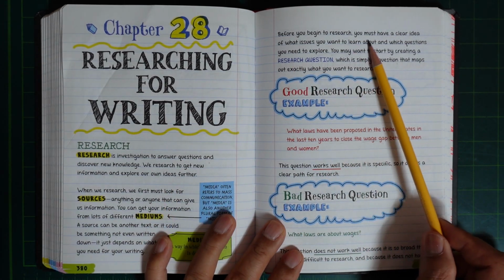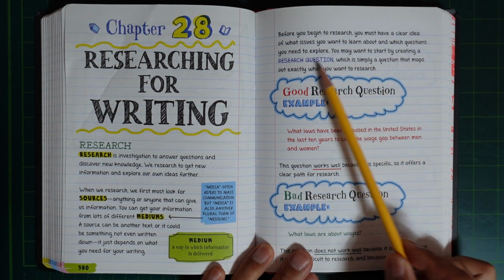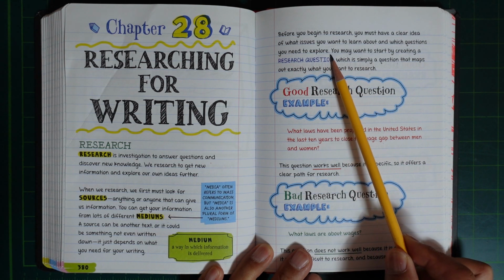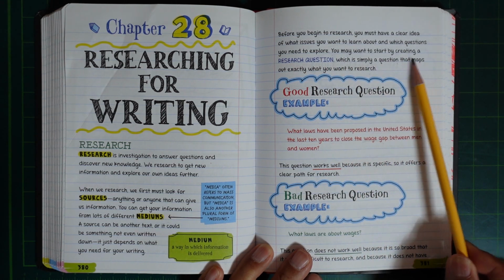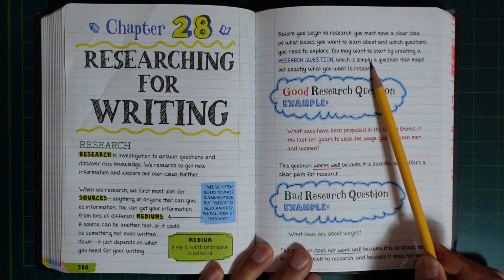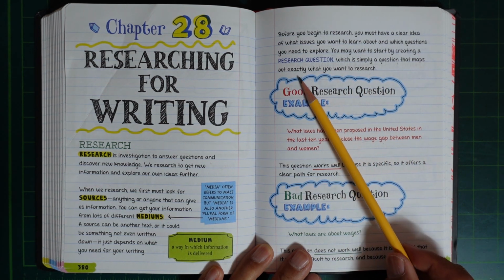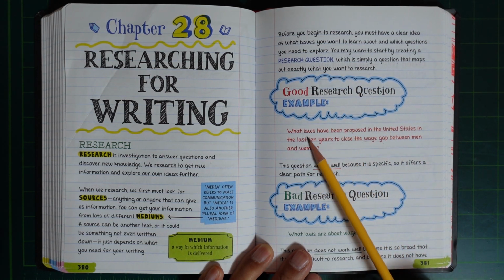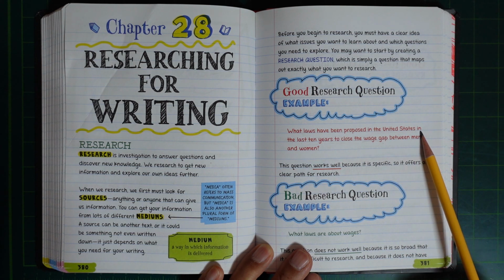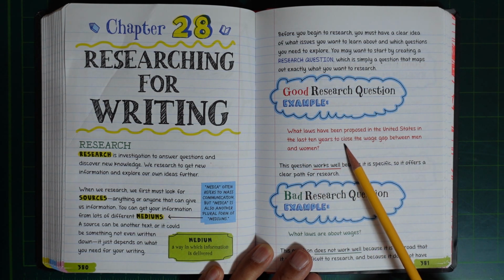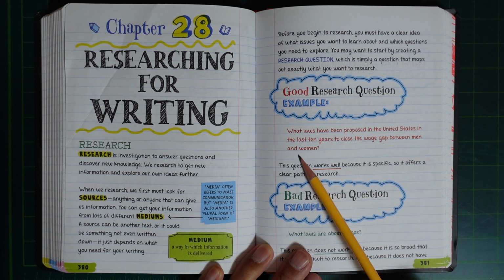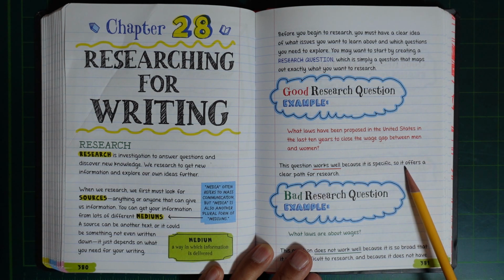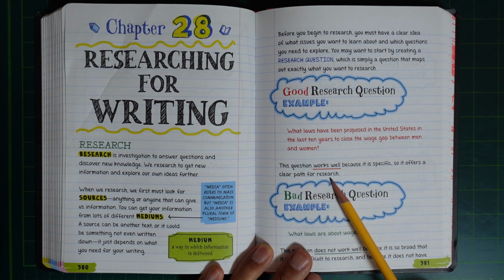Before you begin to research, you must have a clear idea of what issue you want to learn about and which question you need to explore. You may want to start by creating a research question, which is simply a question that maps out exactly what you want to research. Good research question example: What laws have been proposed in the United States in the last 10 years to close the wage gap between men and women? This question works well because it's specific, so it offers a clear path to research.